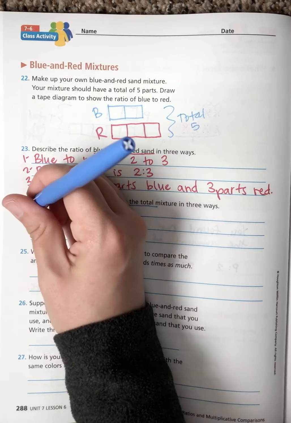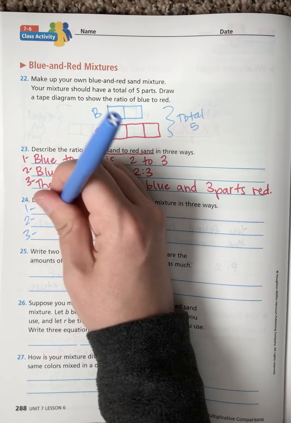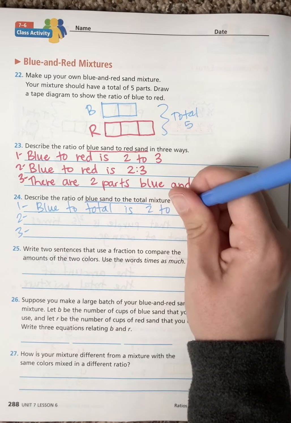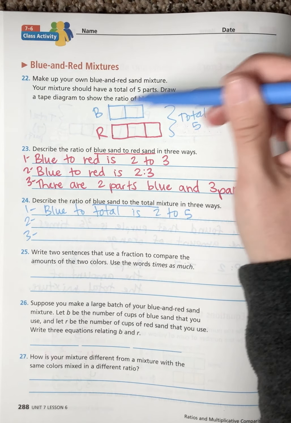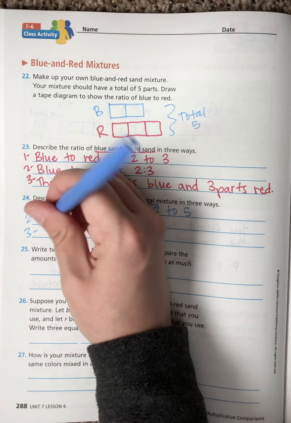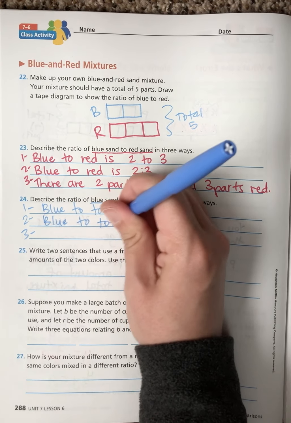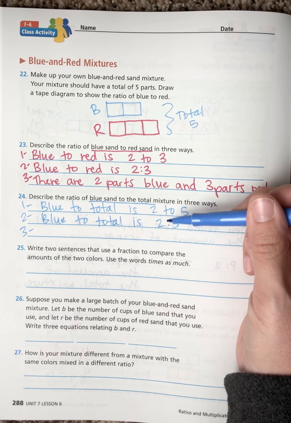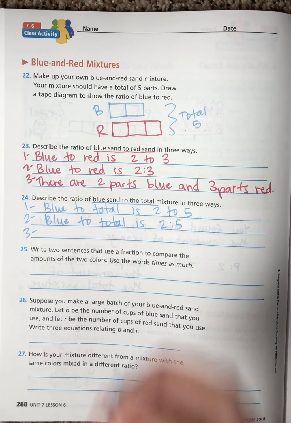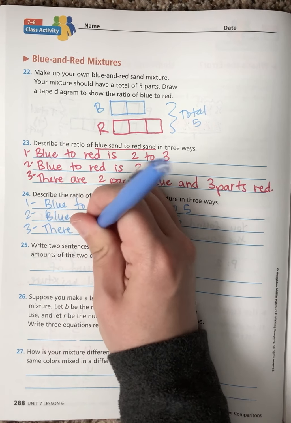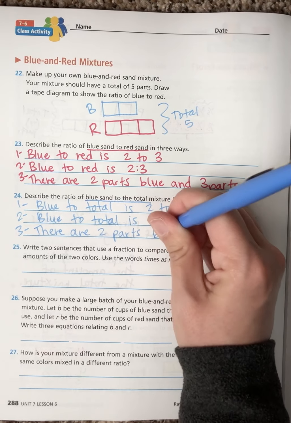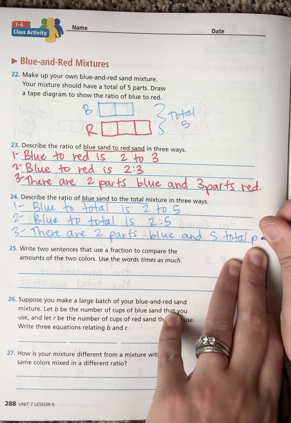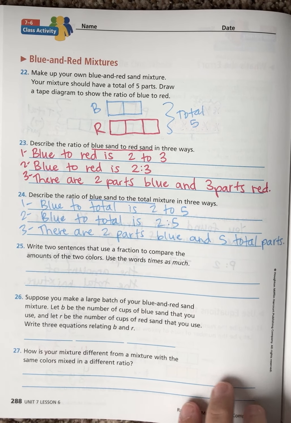So if I want to do blue versus total, I could say blue to total is 2 to 5. Because there's 2 parts blue and 5 parts total. Blue to total is 2 to 5. Again, just writing it a different way. Instead of the word to, I can use the colon in math to show the word to. And I could also say there are 2 parts blue and 5 total parts. Okay, so hopefully this is pretty simple.